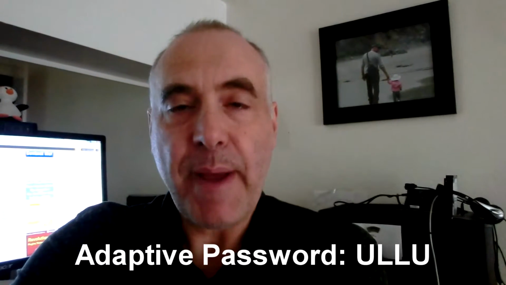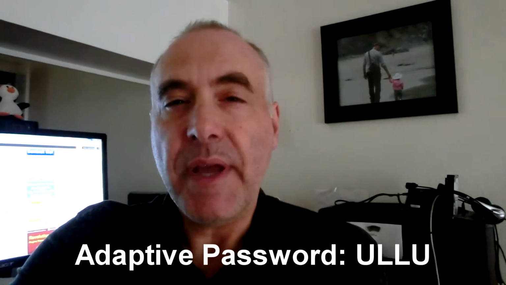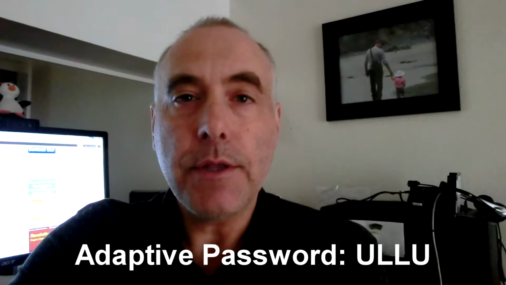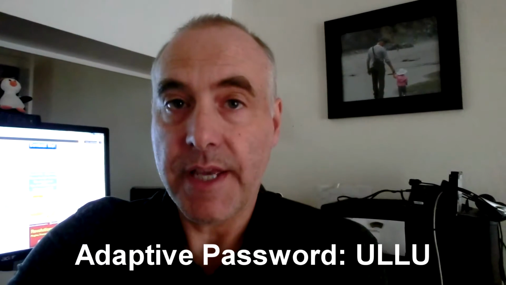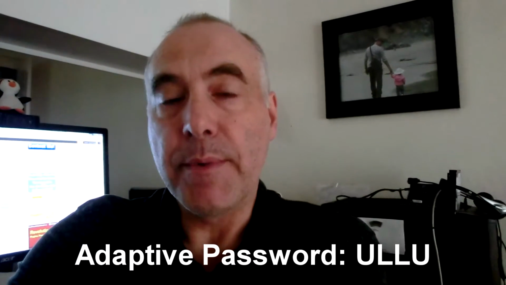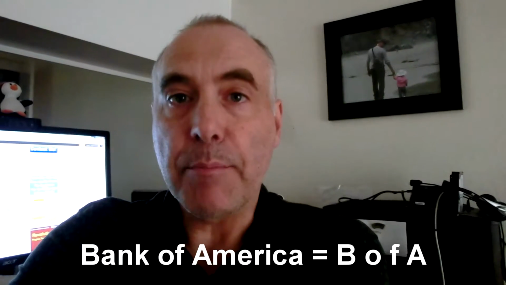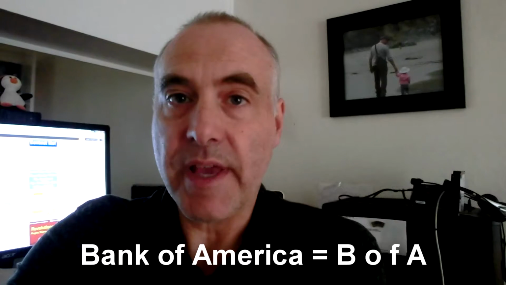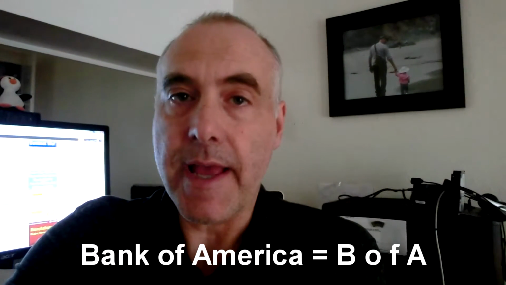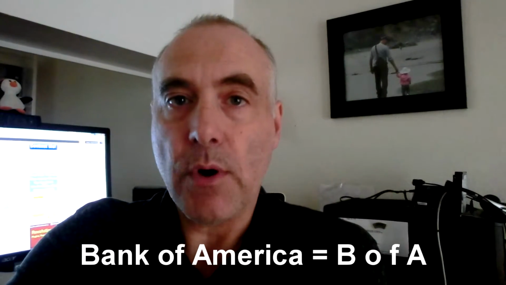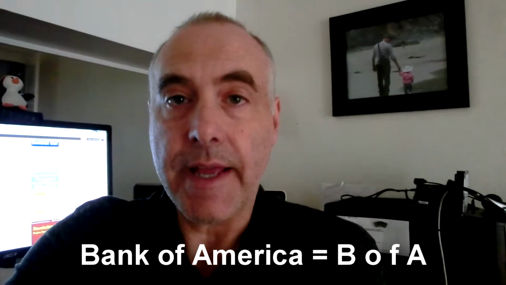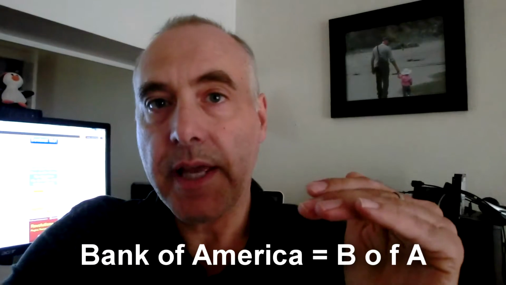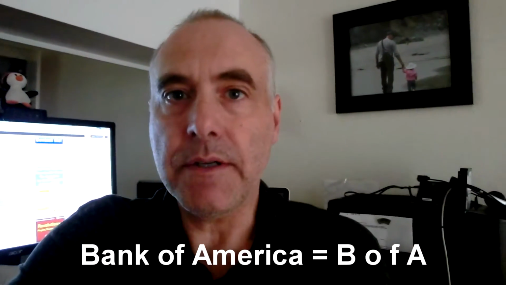An adaptive password basically means, depending on what site you visit, you're going to use a mix of uppercase and lowercase. So for example, you may be familiar with Bank of America being abbreviated as B, small case o, small case f, and then capital A, B of A. So it's this uppercase, lowercase, lowercase, uppercase pattern that you can use to apply to all of the websites that you visit.